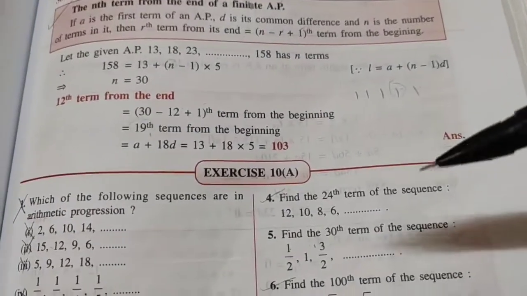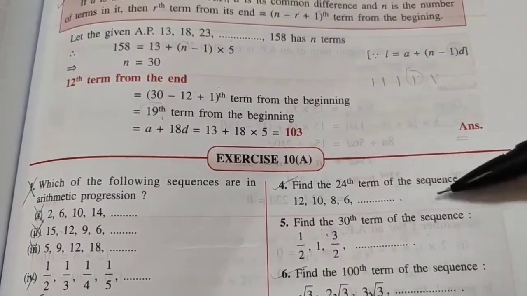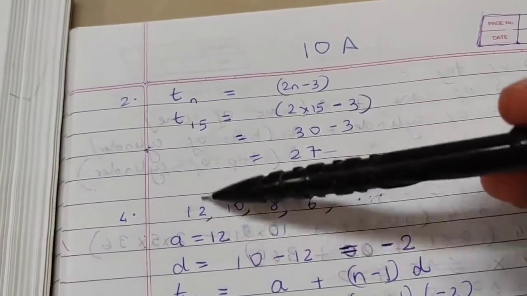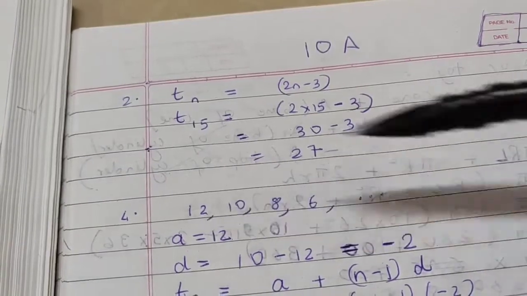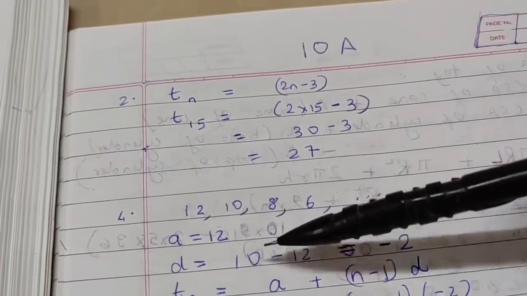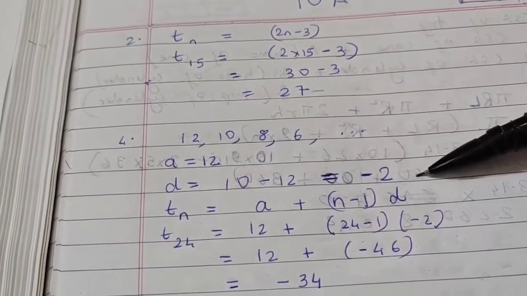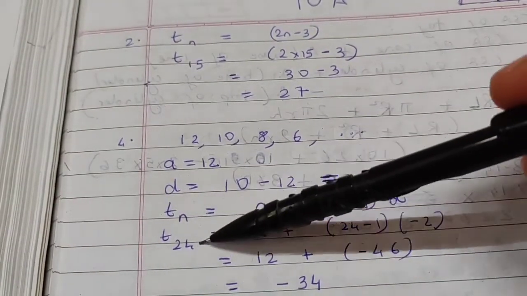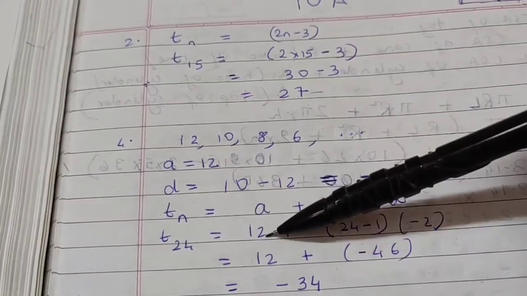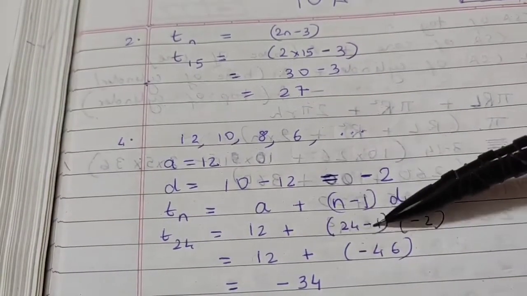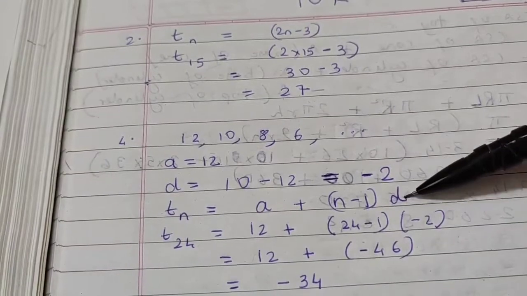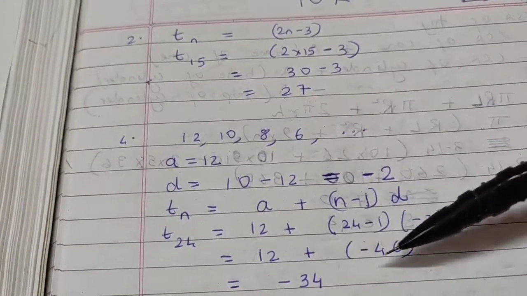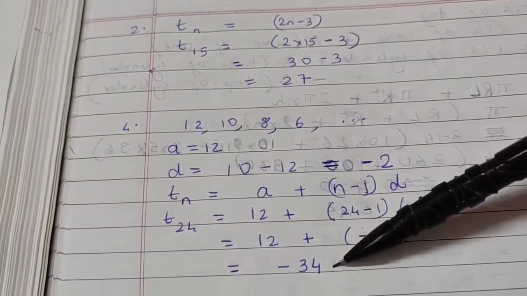Next, the fourth sum. Find the 24th term of the sequence. Now in this sequence, I can see that the first term is 12 and the difference is minus 2. So once we have the A and the D, we can use the formula. We know the nth term formula is this. They want the 24th term. So substitute A as 12. N is 24, so 24 minus 1 becomes 23. And D is minus 2. So if you solve it, we get the 24th term.